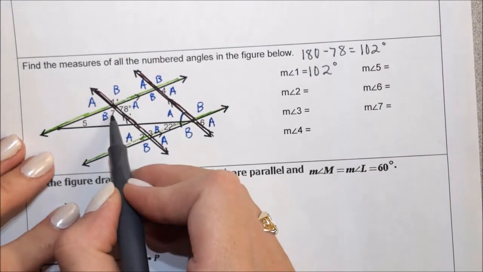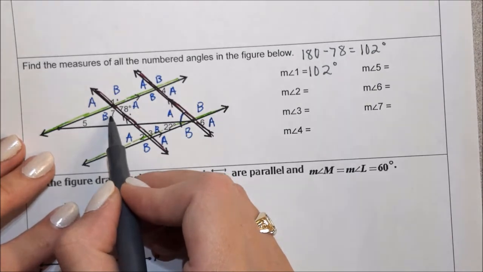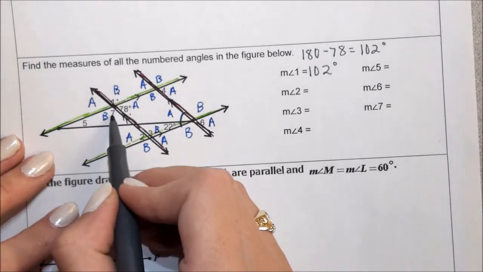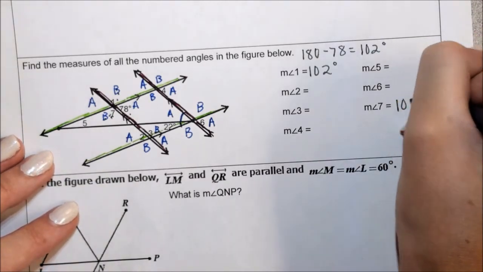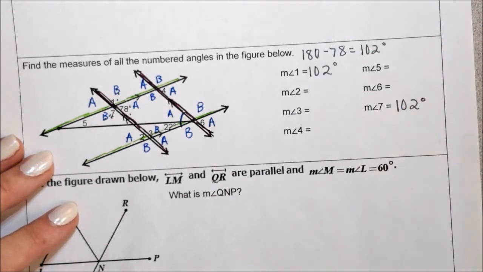That also helps me with angle 7 here because this is a B, this is a B. So those are equal and they're both supplementary to that A. So number 7 is also going to be 102 degrees.